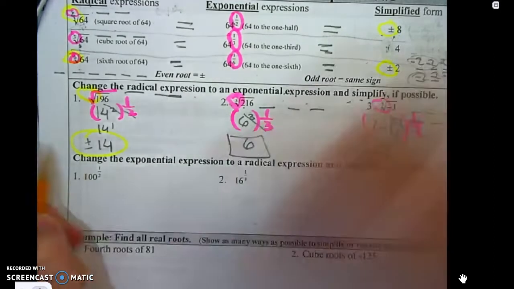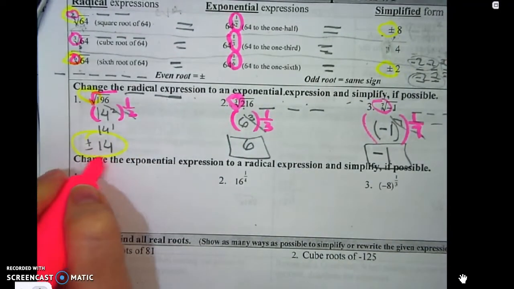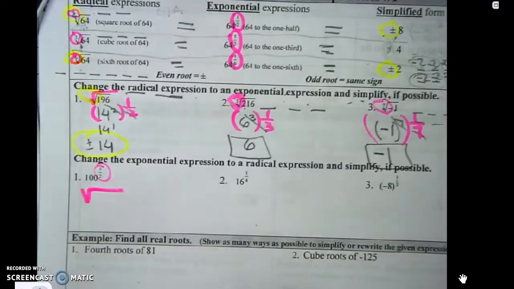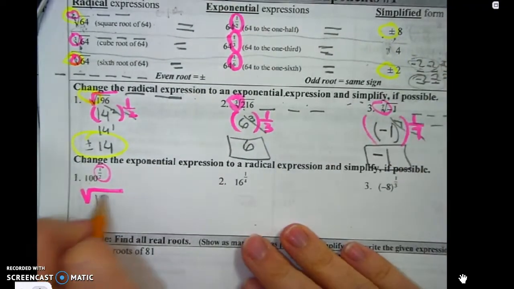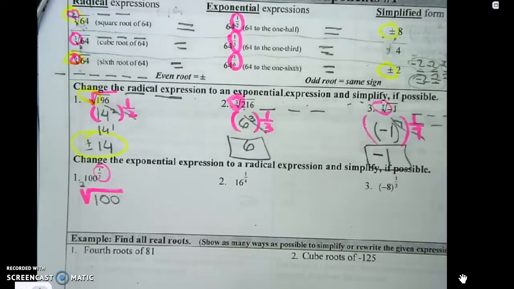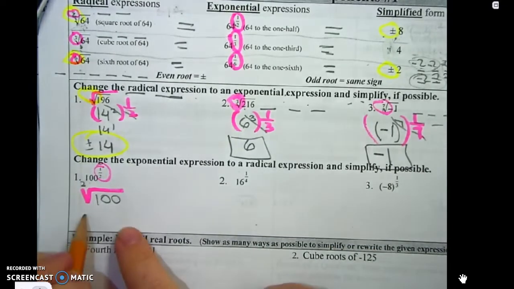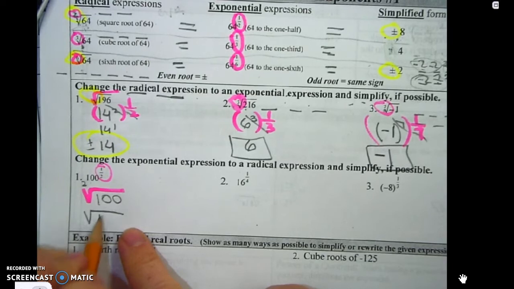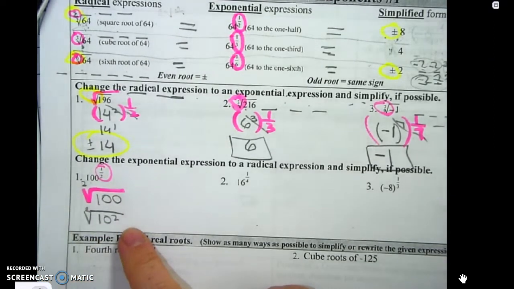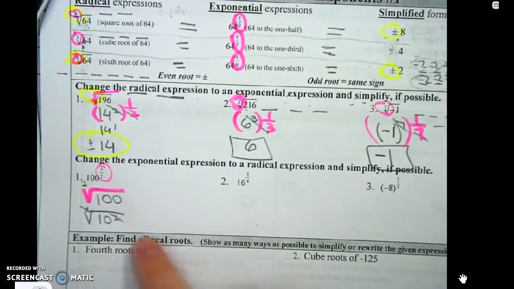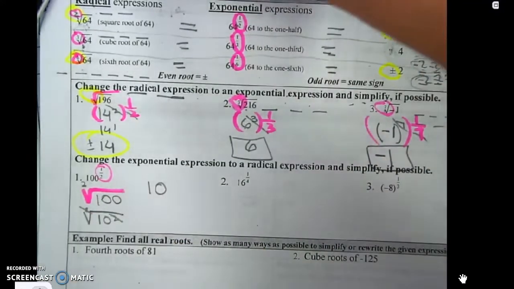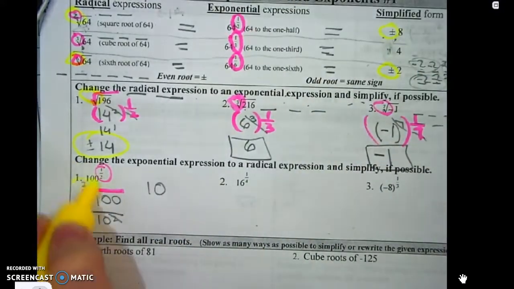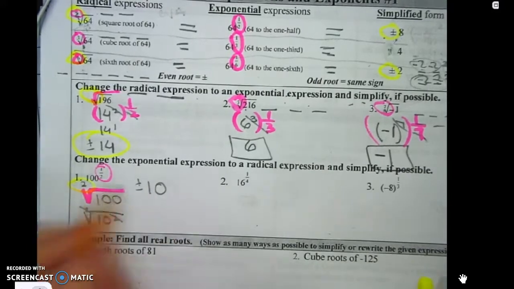So, this means, like it did in number 1, the square root of 100. And we can put the imaginary 2, so you can see it. And then the square root of 100 is the same thing as 10 squared. These two cancel. My answer is 10. But since it is an even square root, plus or minus.